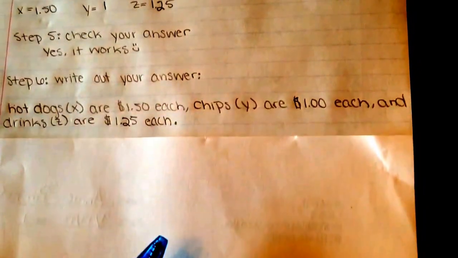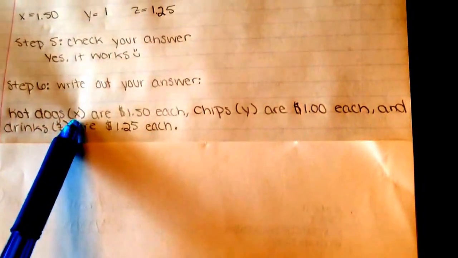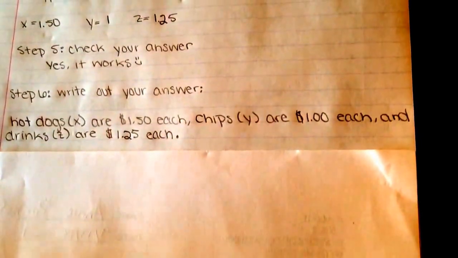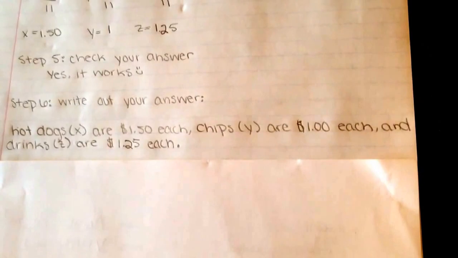Step 6 is to write out your answers, since it's a story problem. So we said hot dogs X are $1.50 each, chips Y are $1 each, and drinks Z are $1.25 each.